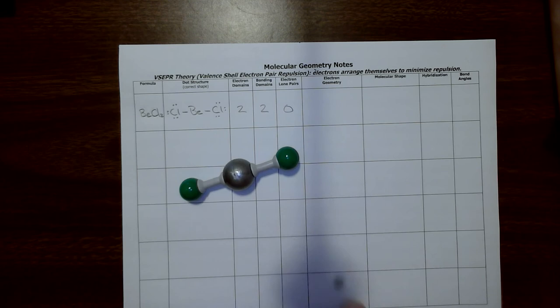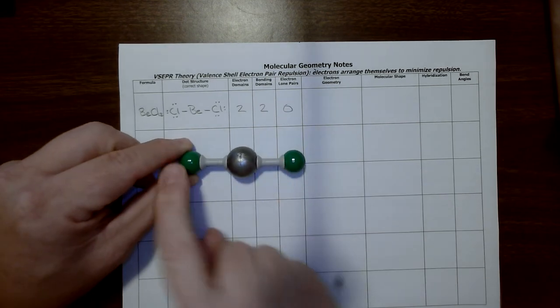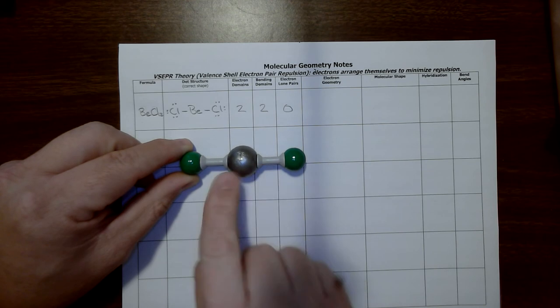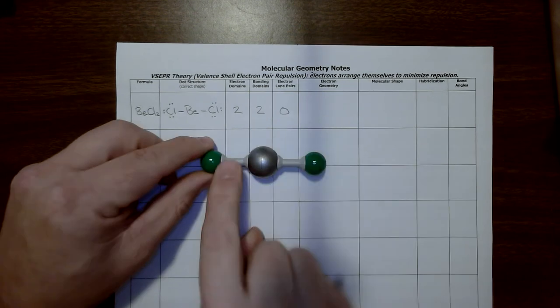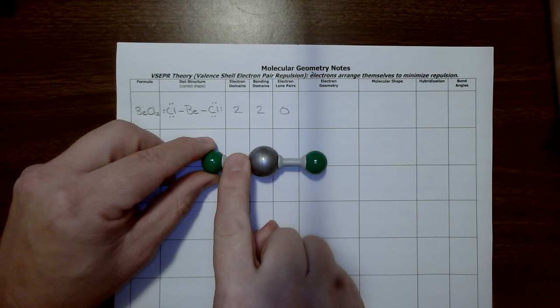So I have beryllium chloride, where this is beryllium. I have 2 chlorines, and then I have the bonds here. And you can tell that it's linear. It's one line. And the distance between this bond and this bond, it's a 180-degree angle.